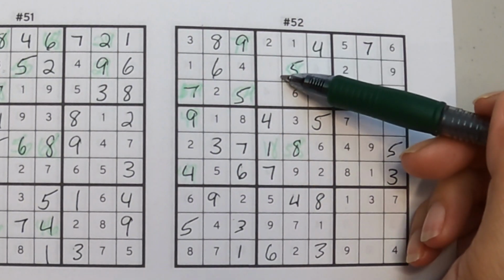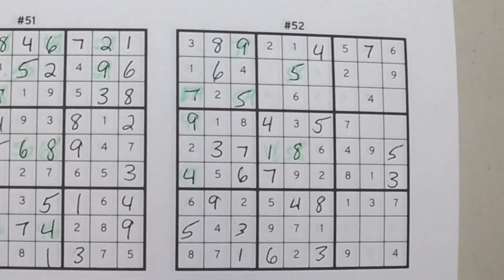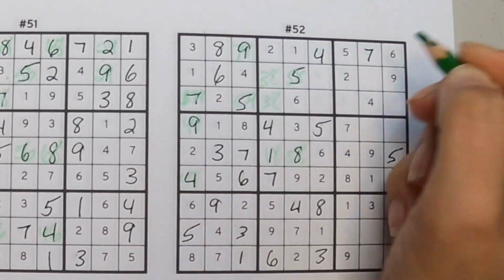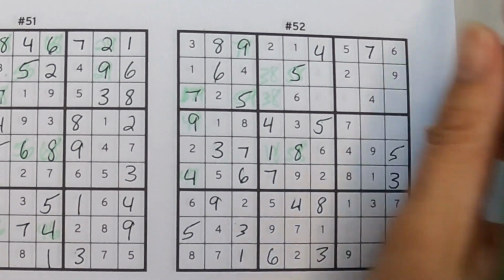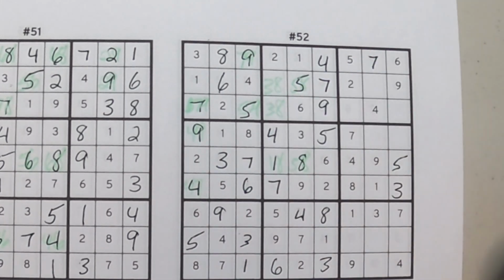For this column, we're missing 3 and 8. I don't see any help. So 3, 8, 3, 8. For this column, we're missing 7 and 9. We've got a 9 here, so 7, 9.